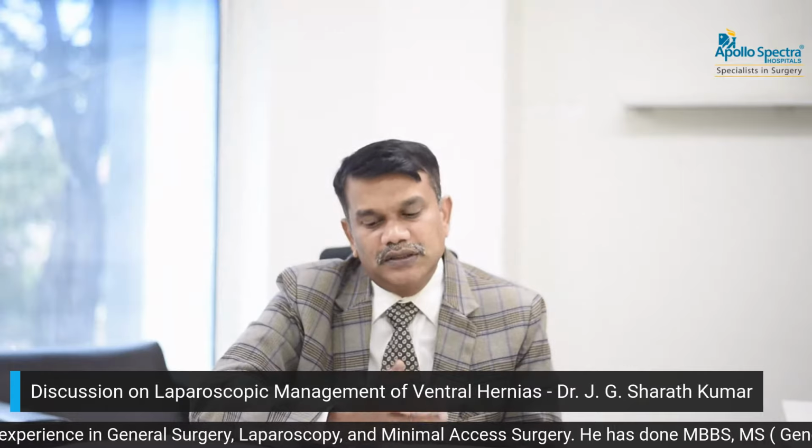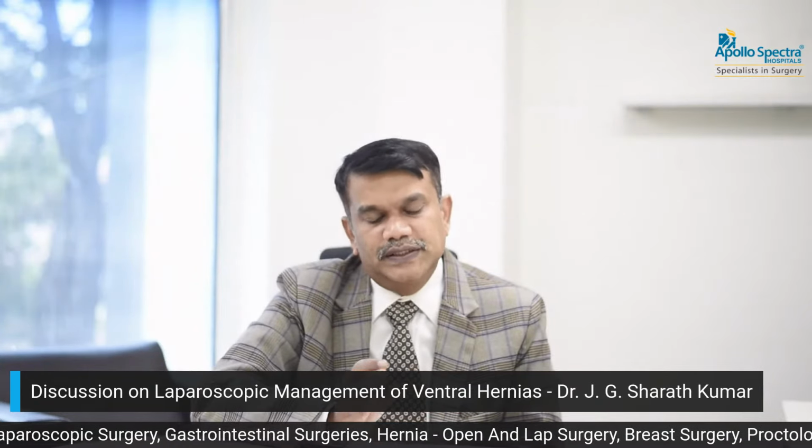Other complications are postoperative pain due to transfascial sutures and tacker application. It may cause little pain for a few days. Then postoperative ileus due to handling of the bowel. Sometimes there will be trocar site infections and fistula formation. Sometimes bowel obstruction, rare causes of recurrence and fistula formation, and some more rare causes like pulmonary embolism. So this is a brief about laparoscopic management of ventral hernia.